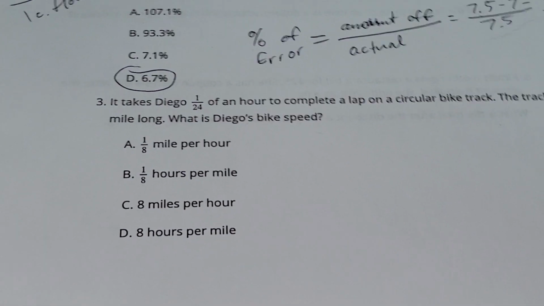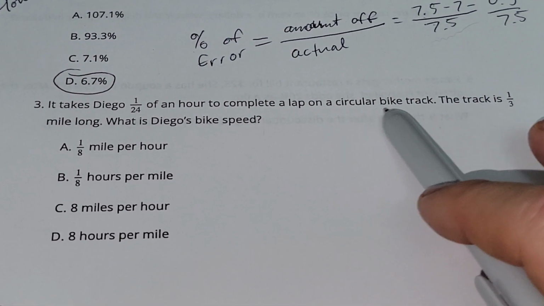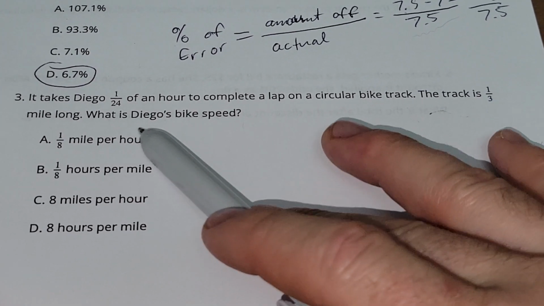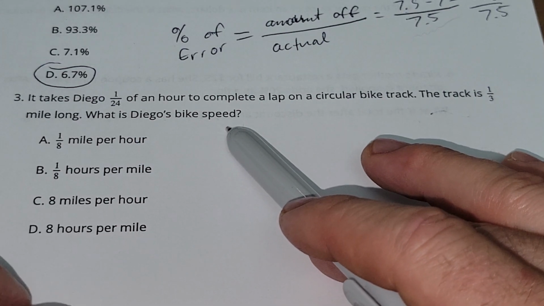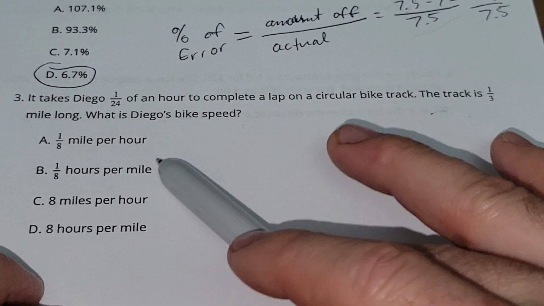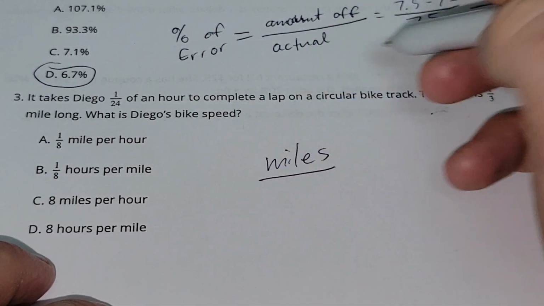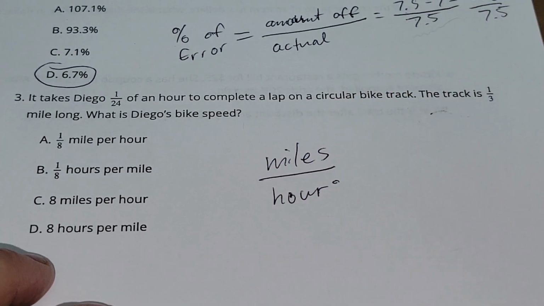Number 3. It takes Diego 1/24 of an hour to complete a lap on a circular bike track. The track is 1/3 mile long. What is Diego's bike speed? So we're doing miles per hour, so I can think of the fraction, miles per hour.